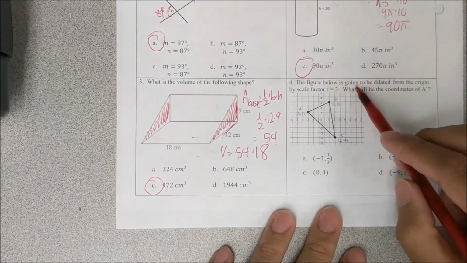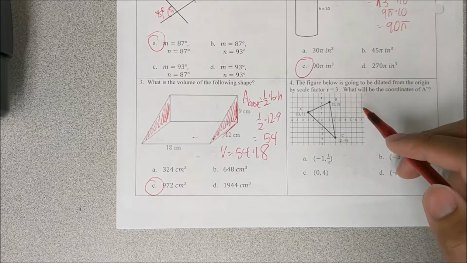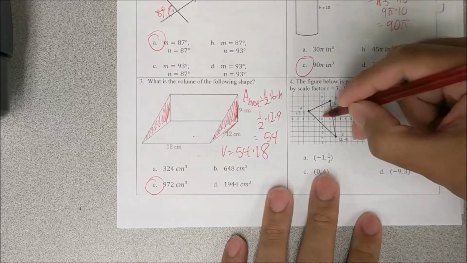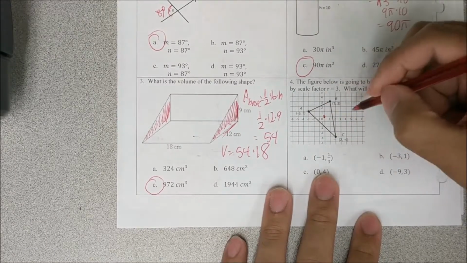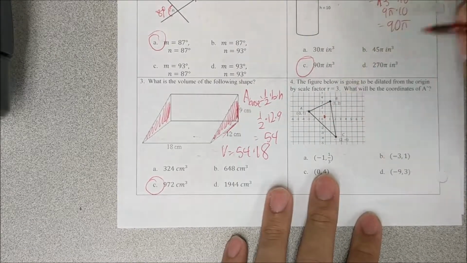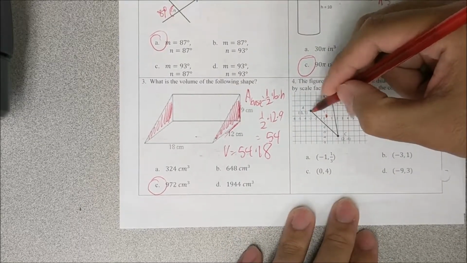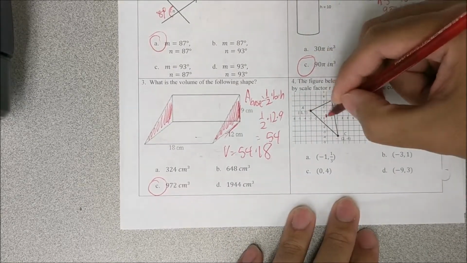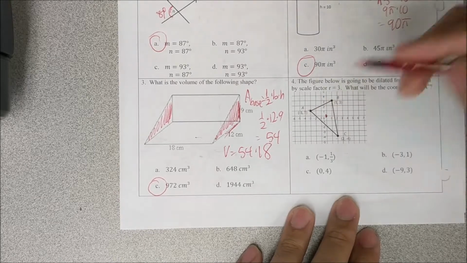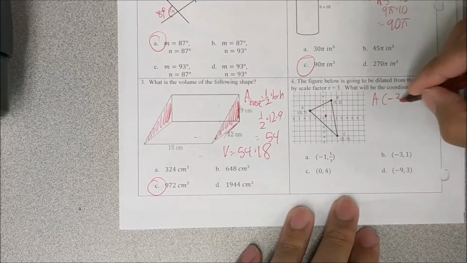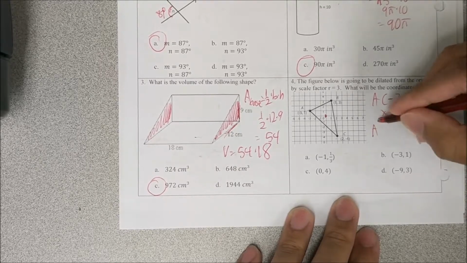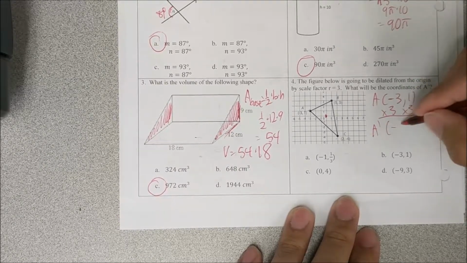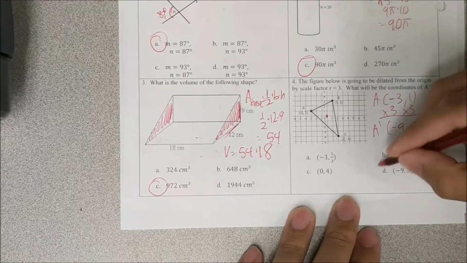Okay, the figure is going to be dilated by r equals 3 from the origin. Okay, so that means all the points get 3 times farther away from the origin, the center of dilation. Okay, so since we start from the origin, we can just multiply the coordinates. So if A is (-3, 1), and we're multiplying by a scale factor of 3, that means the changed version A prime is (-9, 3).